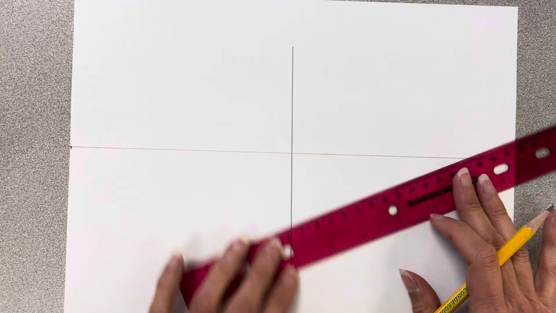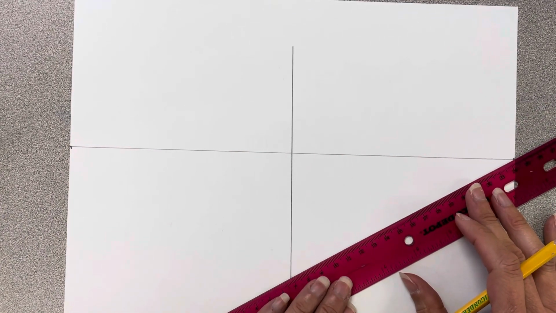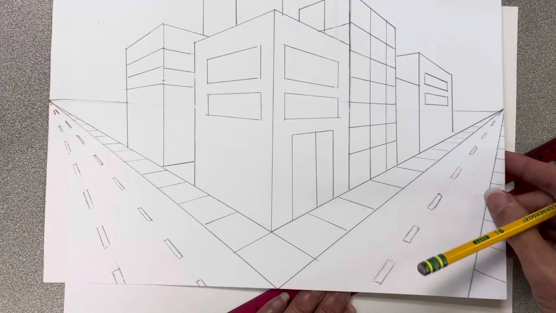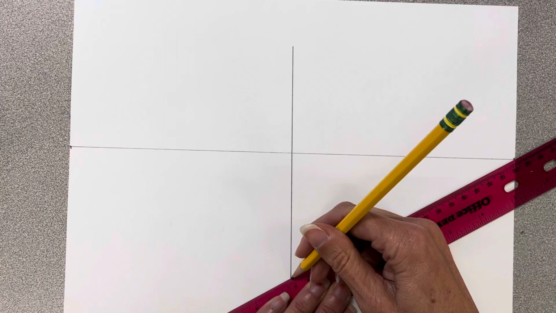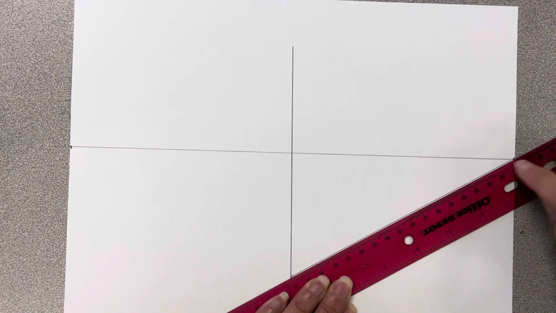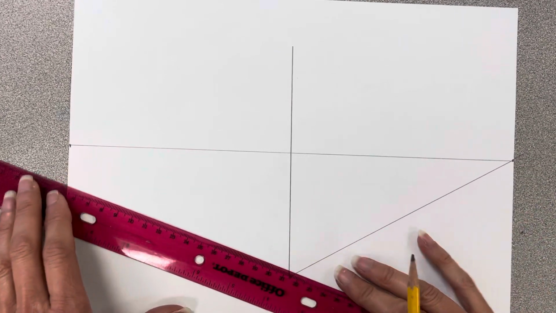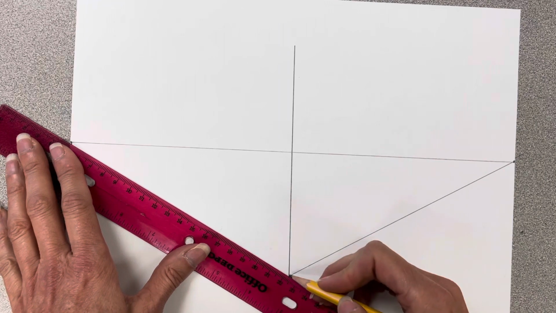So we're going to draw the lines on the bottom going all the way to our vanishing point, because that's going to be part of our sidewalk. So starting at that vertical line and going all the way to this right vanishing point, starting at the vertical line and going all the way to the left vanishing point.